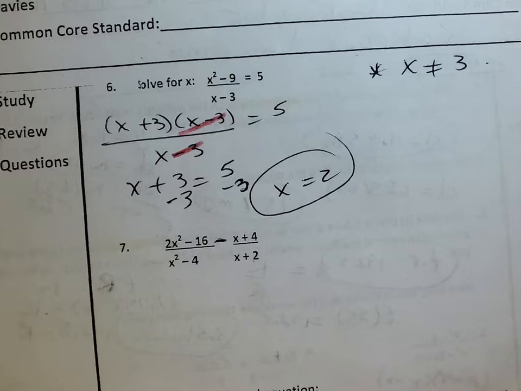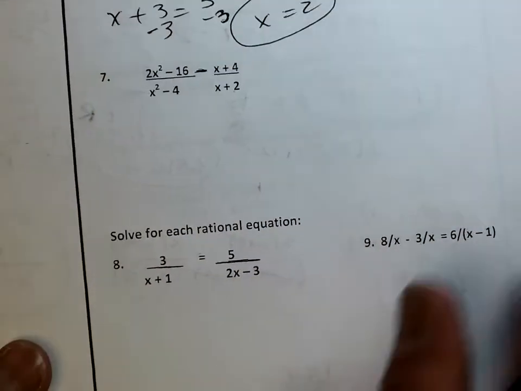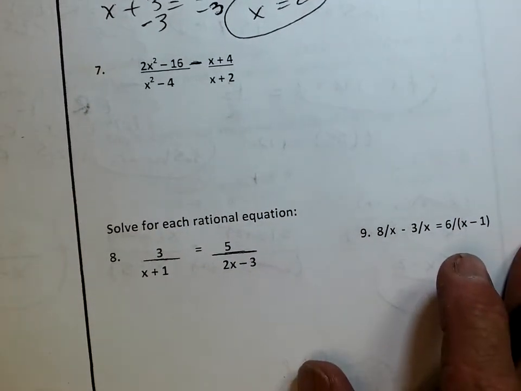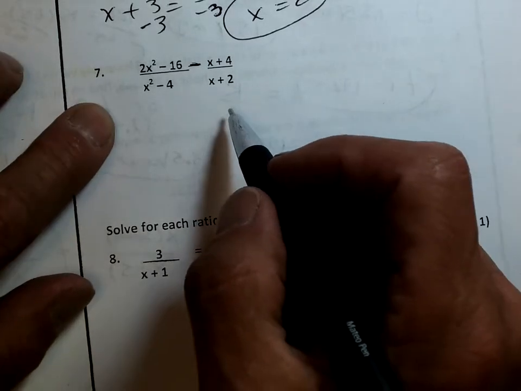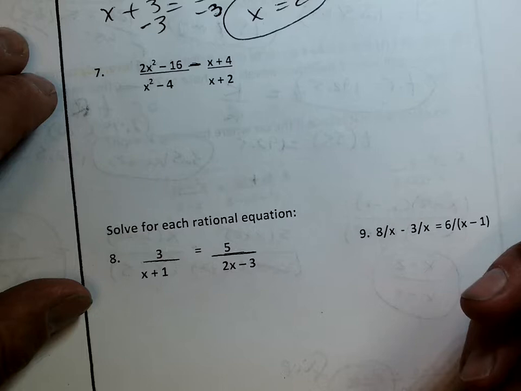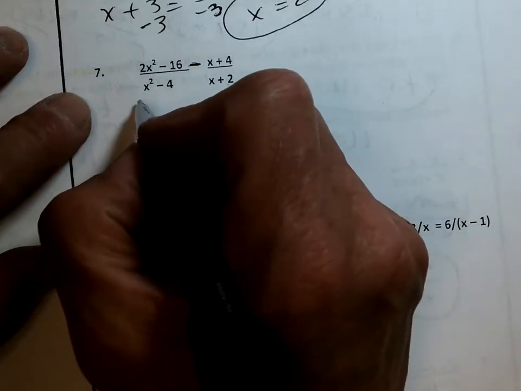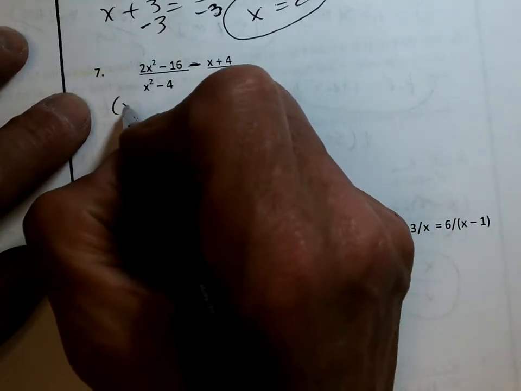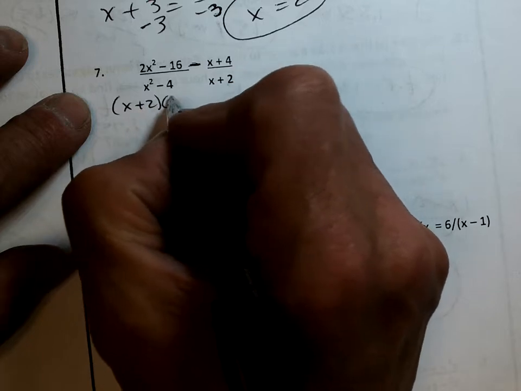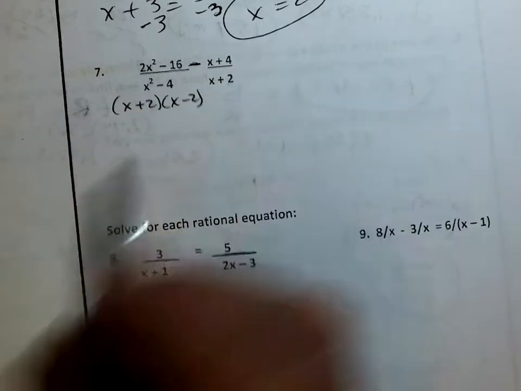Okay, number 7. There's no solving. It's just going to be a subtraction. So I need a common denominator. So my common denominator, let's rewrite this as an x plus 2, x minus 2. All right?